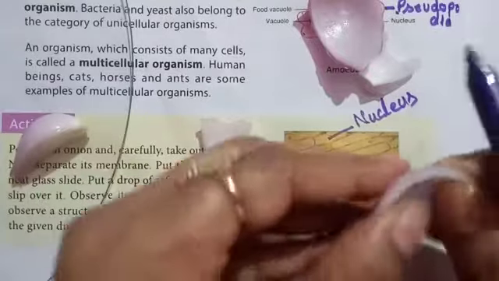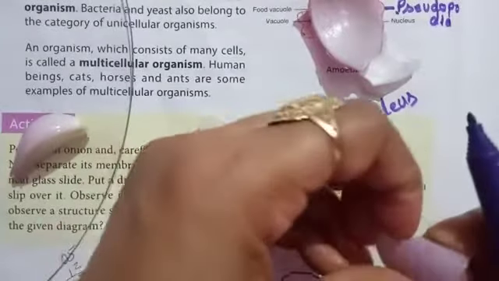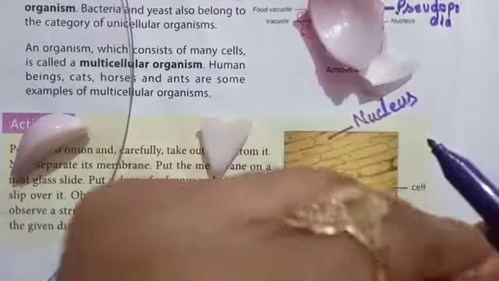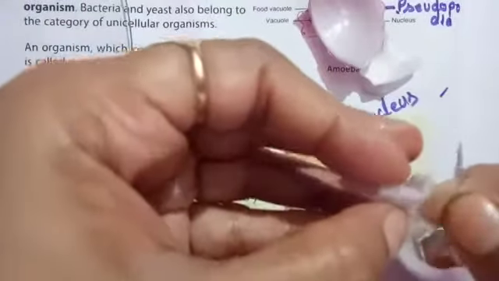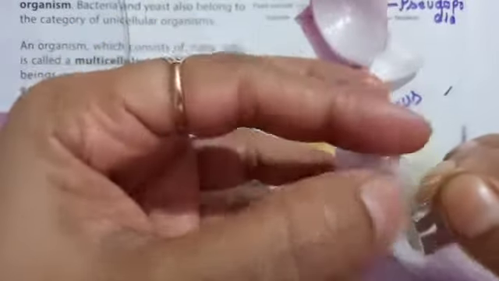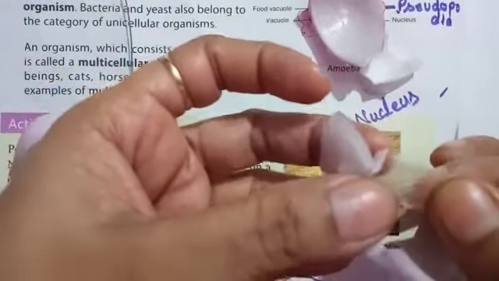You will just break the scale leaves of the onion. You will break and take out this membrane. Look at here. Just see the membrane. See the membrane? This is the membrane of the onion.